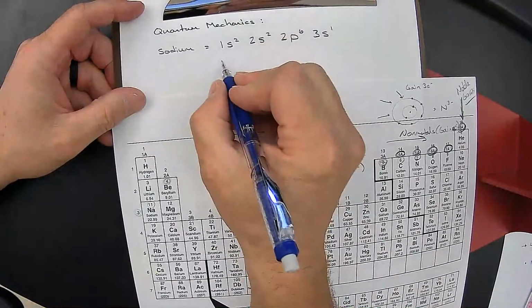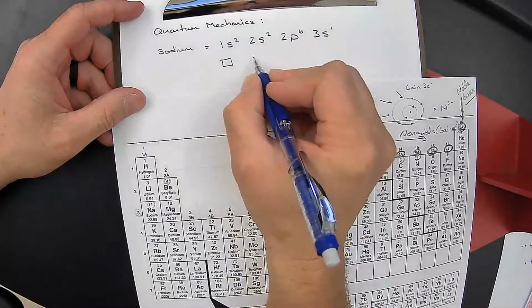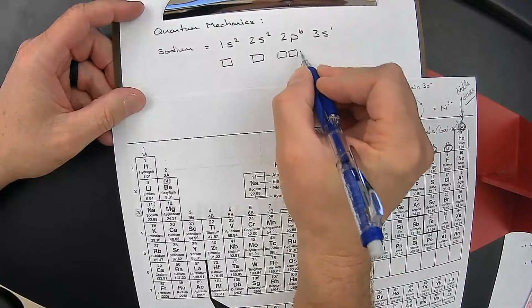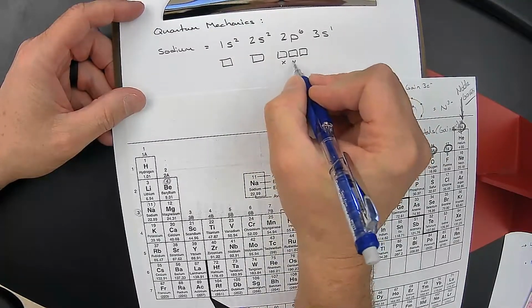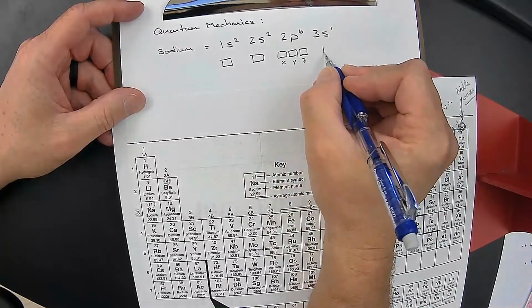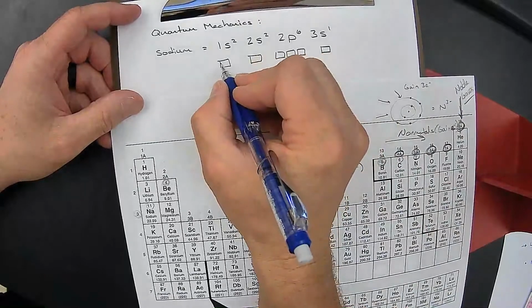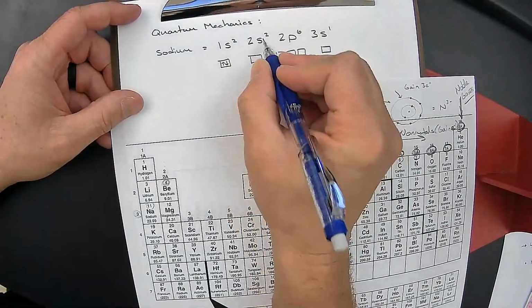The orbital notation: each s has 1 orbital. Each p has 3 orbitals, x, y, and z, and this s has 1 orbital. So when I fill in these two, it's got an up and a down spinning electron.